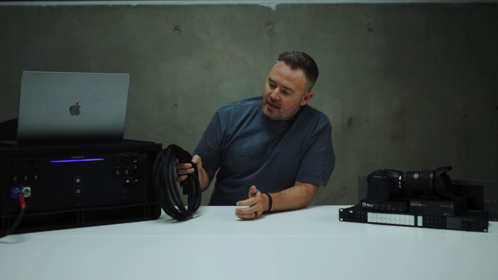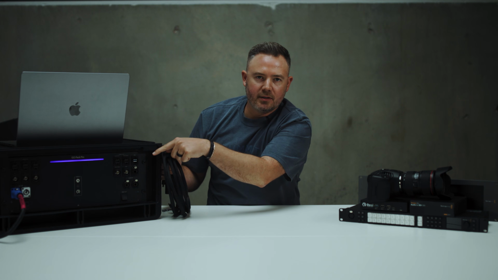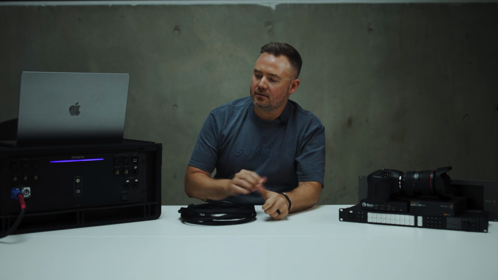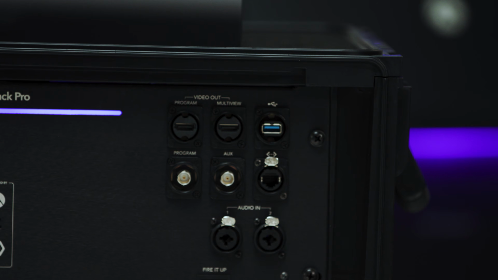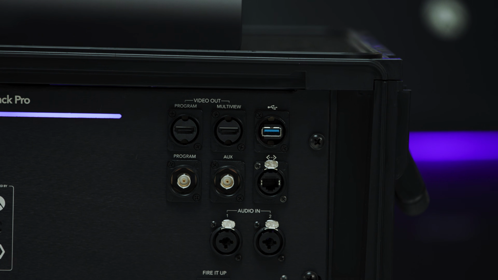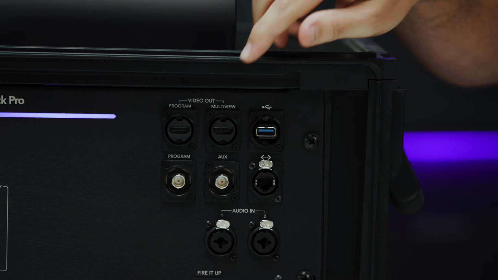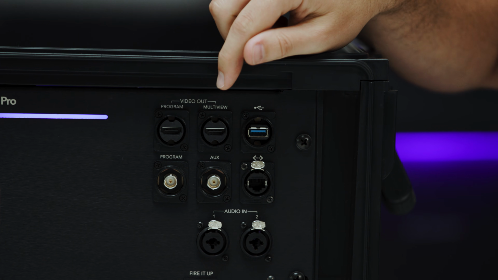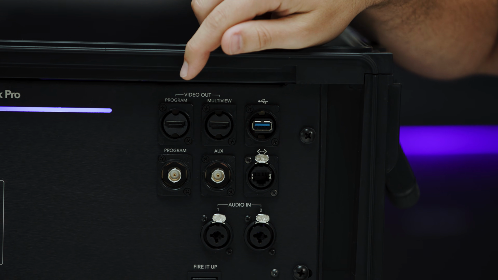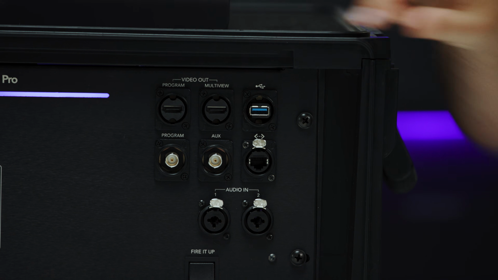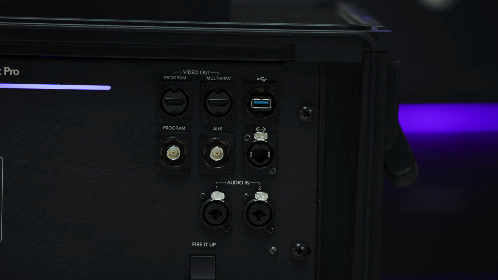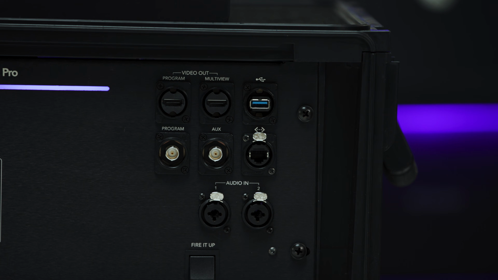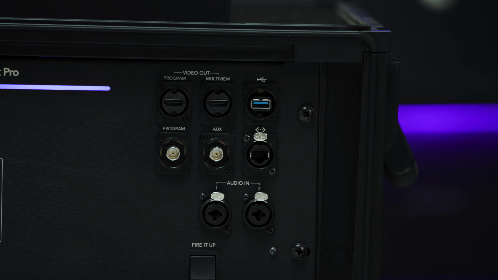So on this side over here, we do have a bunch of outputs as well. And so that's things like your destinations or different flexible outputs that you want to use. For this one, we have a couple HDMI outputs. So we've got a program output from the switcher, and then we also have a multi-view output from the switcher for really monitoring every camera input that you've got coming in as you're switching and things like that. USB for some courtesy power, like power for a phone or that kind of thing.